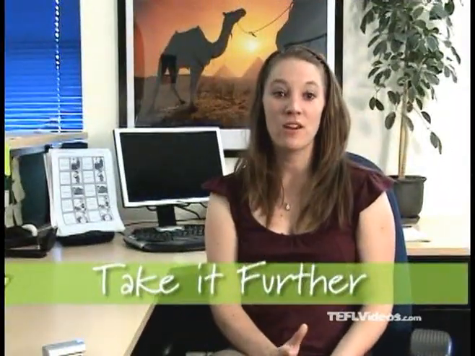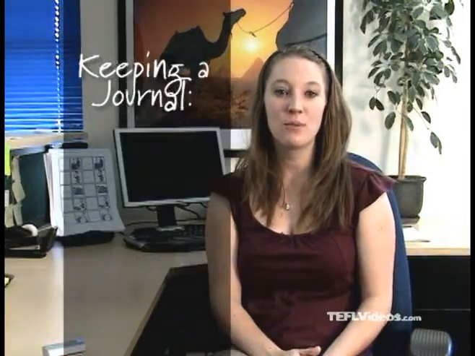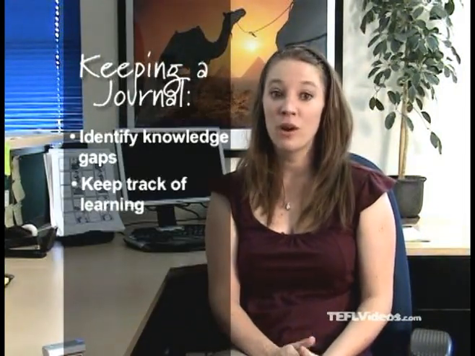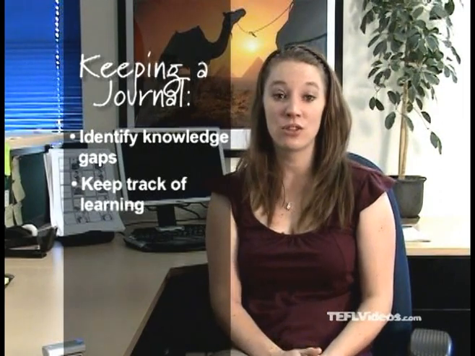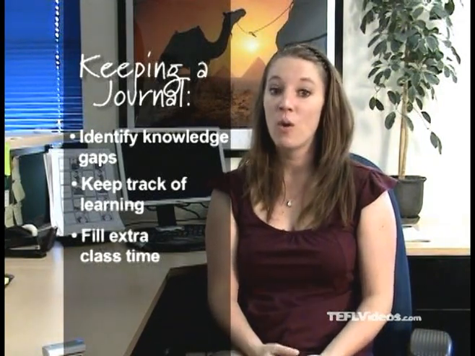Journals are a great way not only to help us identify students' main knowledge gaps, but also to keep track of their learning. It's also a great idea to use in case you finish your lesson early. Look back at your journal and use the remaining class time to go over some mistakes you've noted. Or turn it into a worksheet for students to correct errors. You'll be surprised at how much help a few simple notes can be for identifying lesson aims in your class.